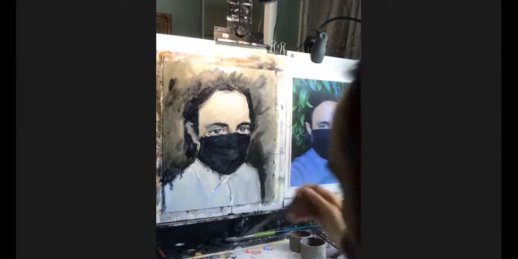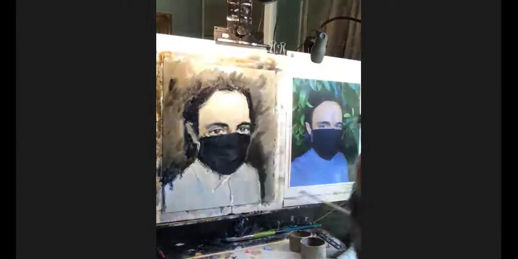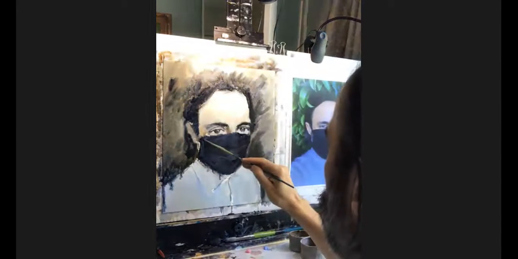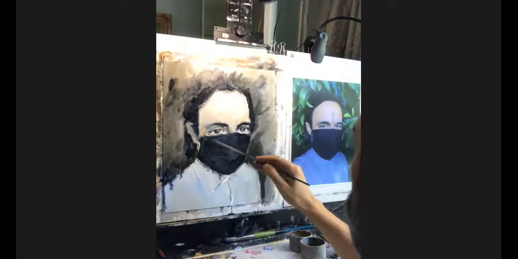I just need to close. This is when I get excited about the painting, after the 2 hours. Now I feel like I wanna do things here and there. I get excited now.